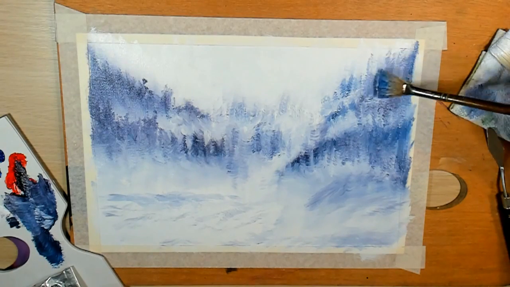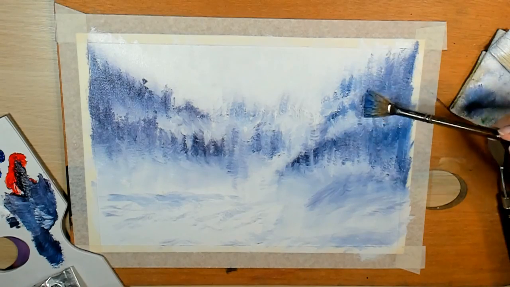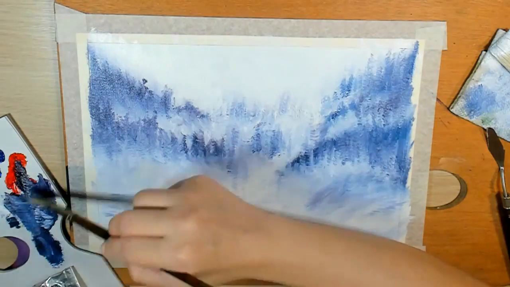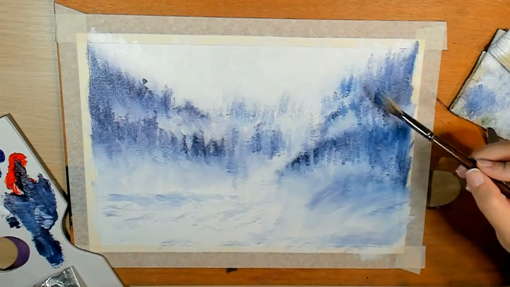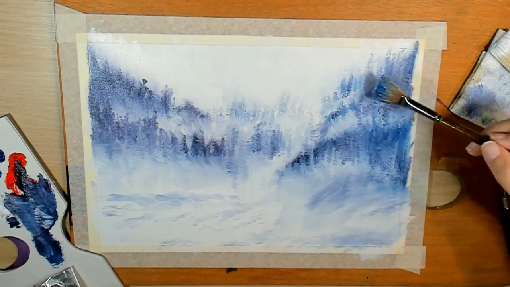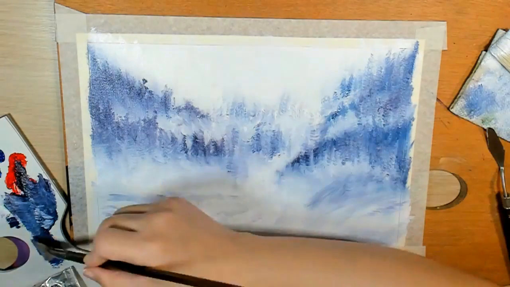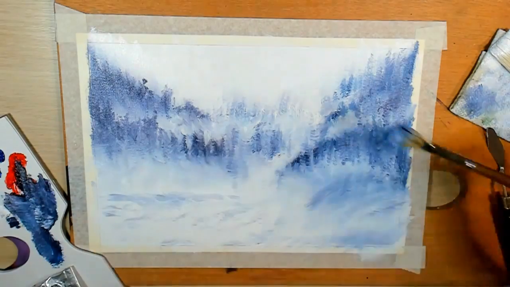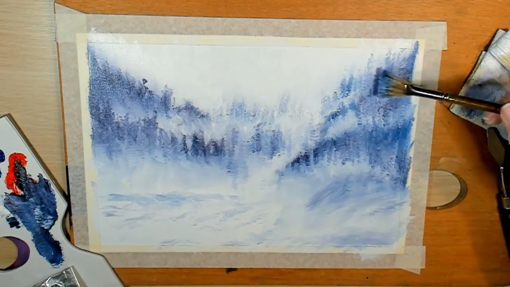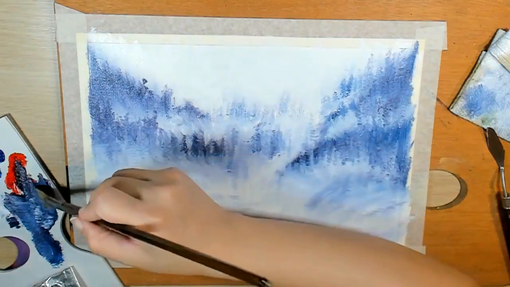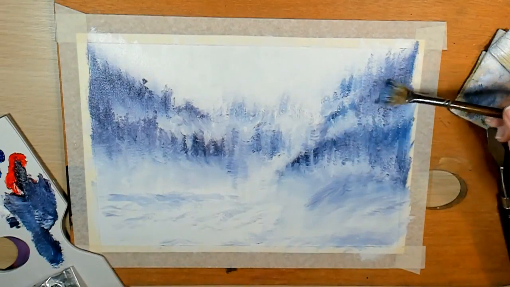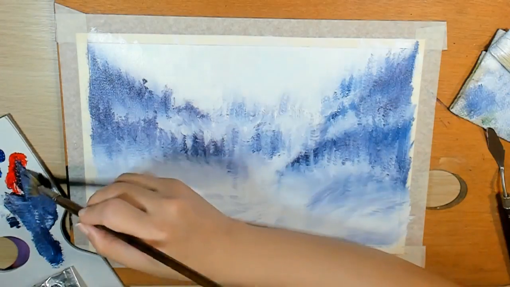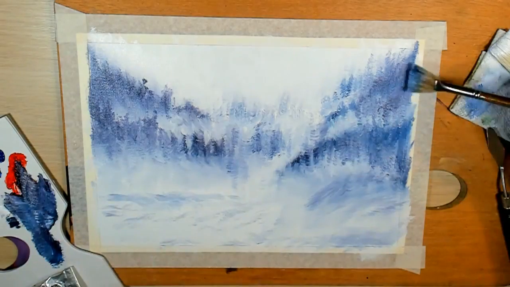So I'm just creating higher parts, darker parts, to give it more depth. So for this, I like to use my reference as a guide to see which parts are darker.